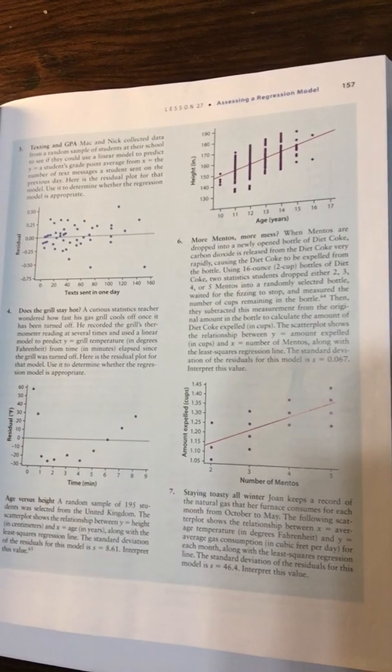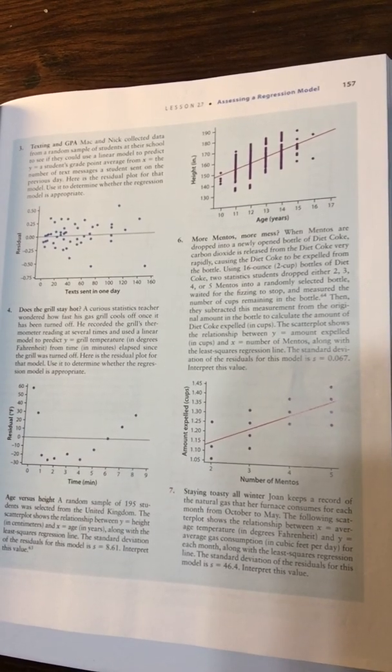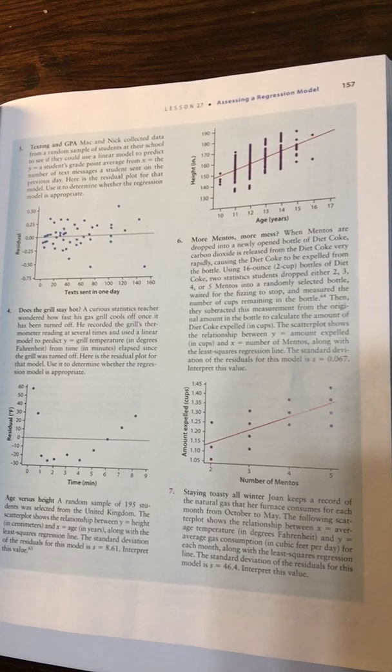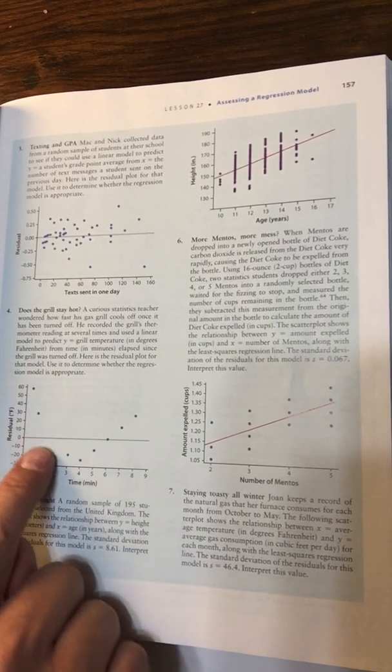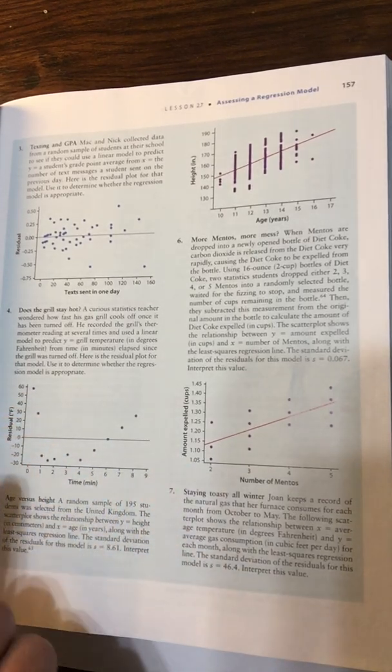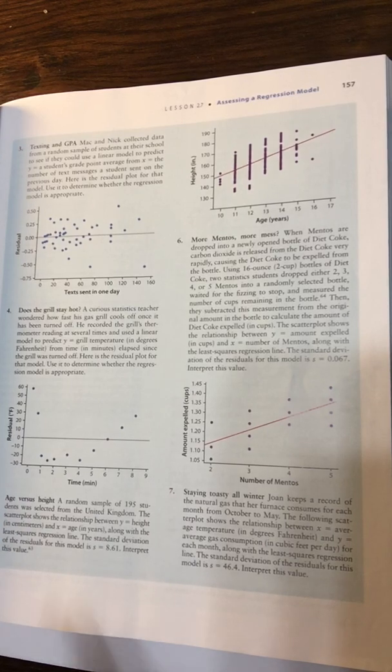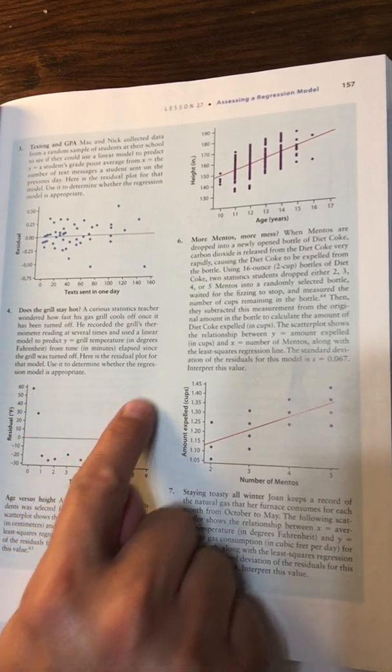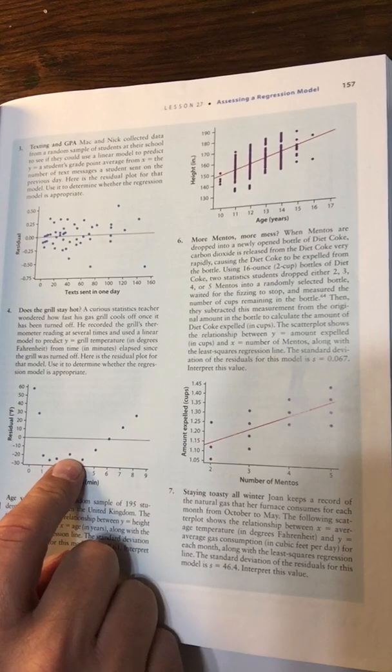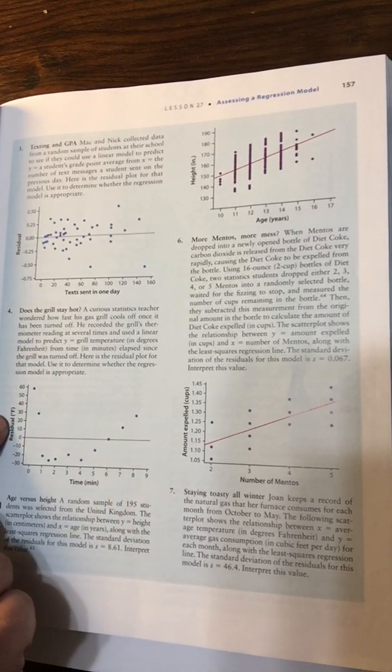Does the grill stay hot? A curious statistics teacher wondered how fast his grill cools off once it's been turned off. He recorded the grill's thermometer reading several times and used a linear model to predict y equals grill temperature from the time in minutes since the grill was turned off. Here's the residual plot for the model. Again, there's no way this is the actual scatter plot because that's not the way temperature works. You turn the heat off on a grill, it's not going to get cool and then get warm. This isn't the real scatter plot, this is the residual plot.